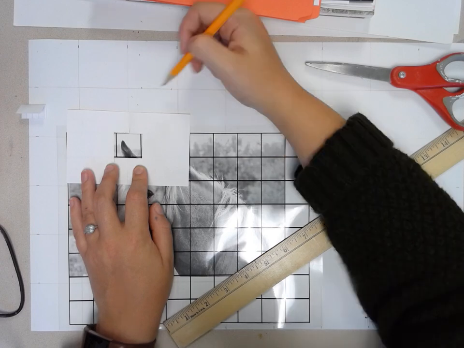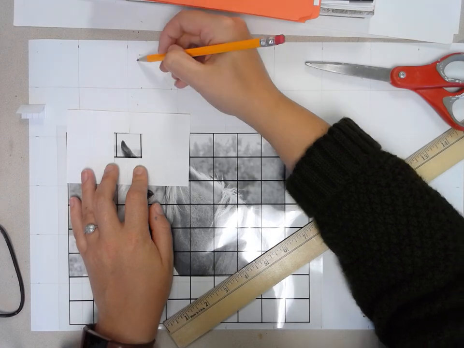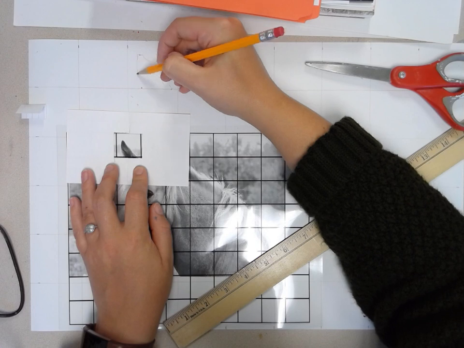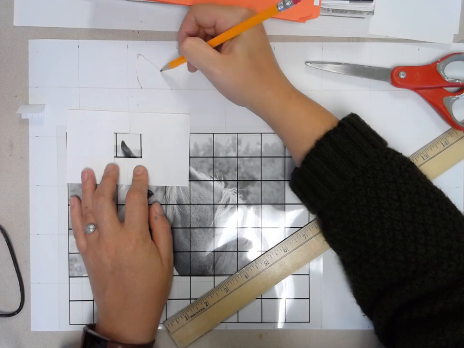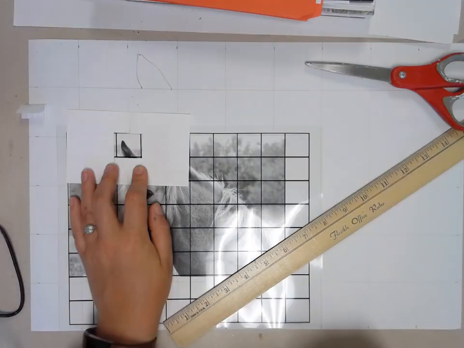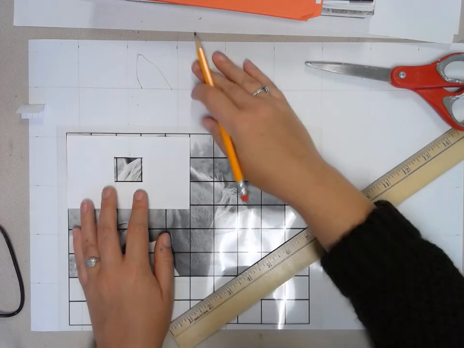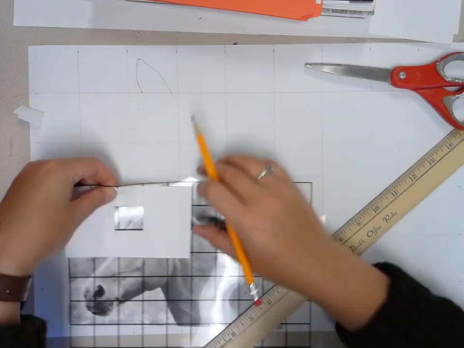So nice and light. I'm not going to press down too hard until I know for sure I'm happy with it. Curves around. All right, that's not too bad. Now, it doesn't look like much yet, but eventually it will once we add some shading to it. And then you can move down maybe to the next box. So the one below it here, whoops, move it down.